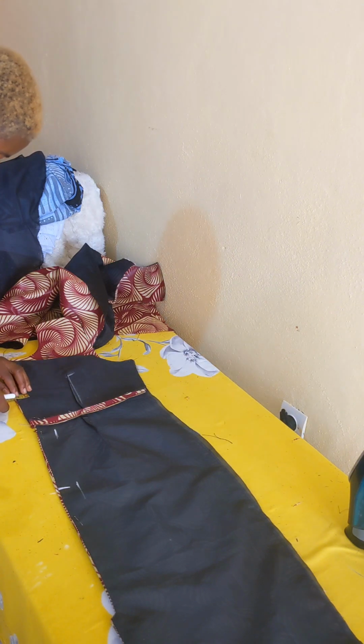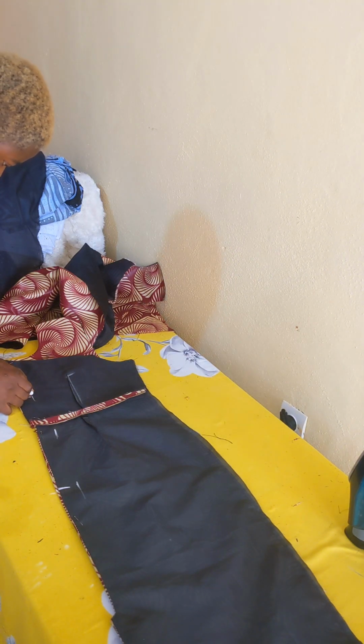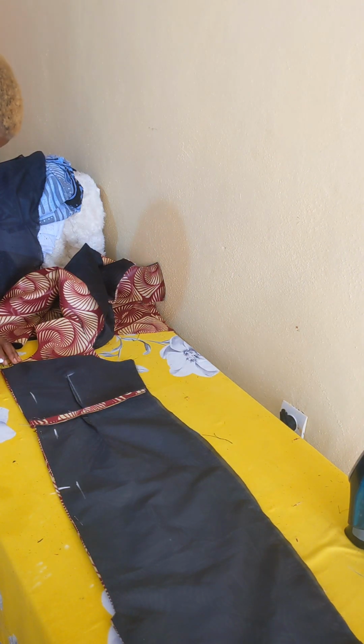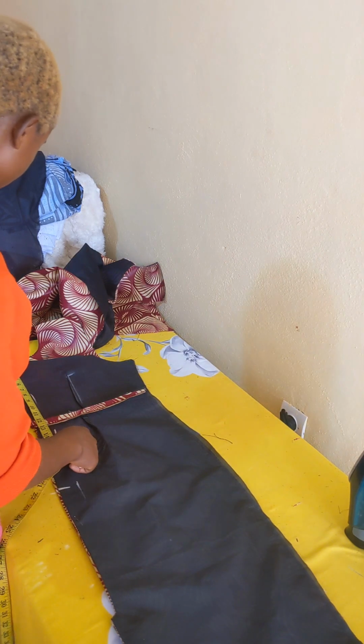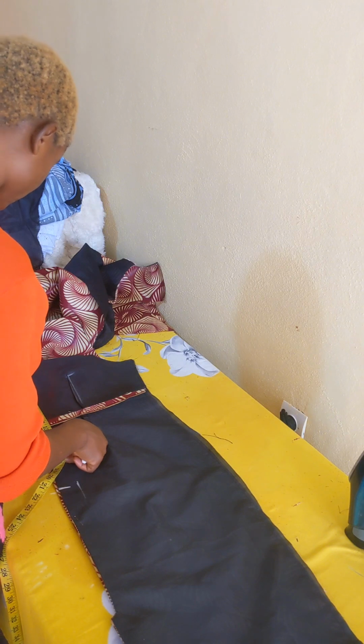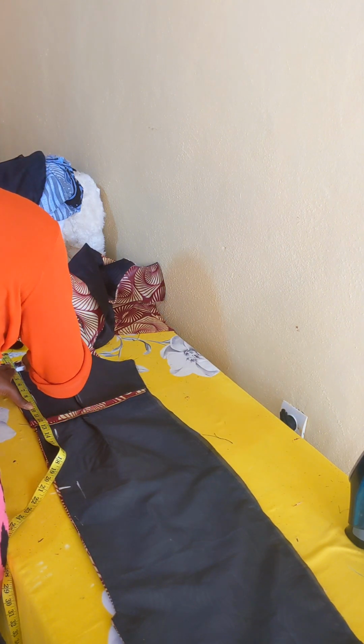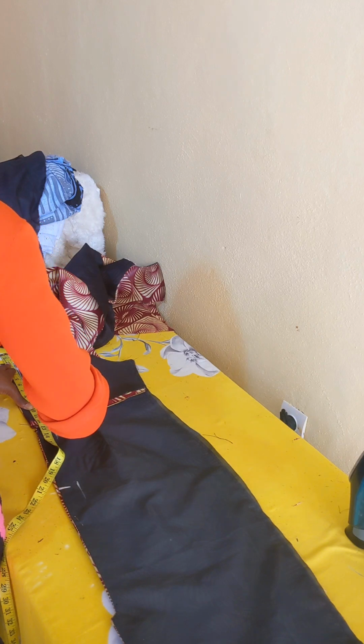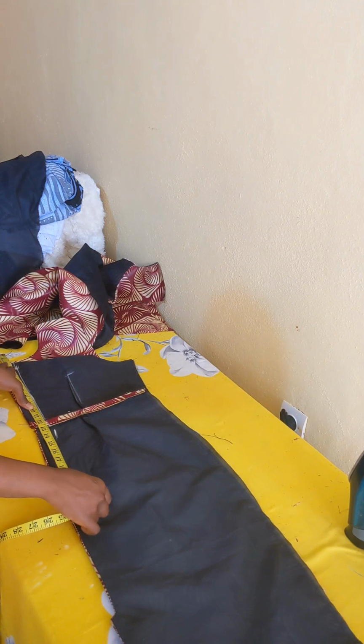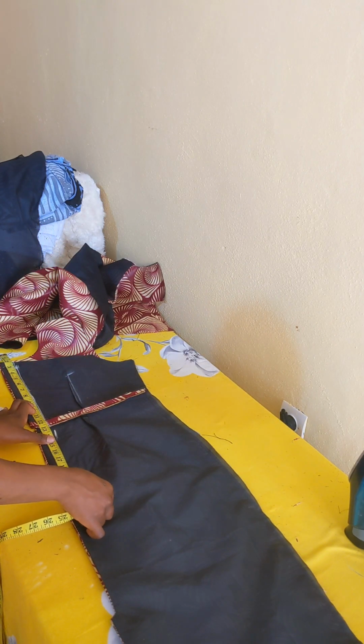The reason is it was supposed to be 1.5 like we cut it, but since I had folded in the fabric and the lining to make this part neat, I'd folded in about 3 centimeters. That's why I'm going in with 1.2.